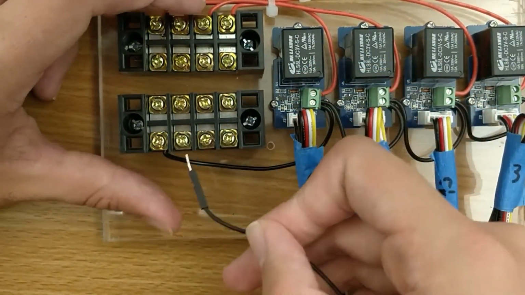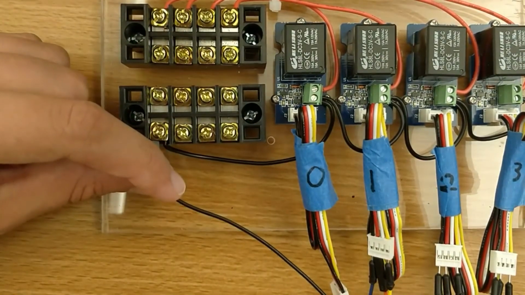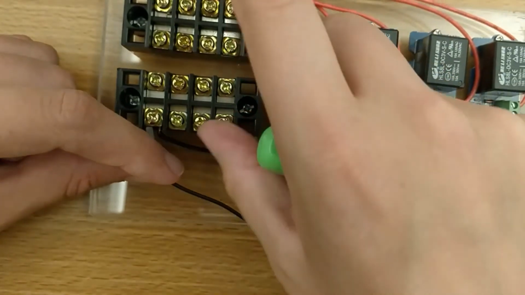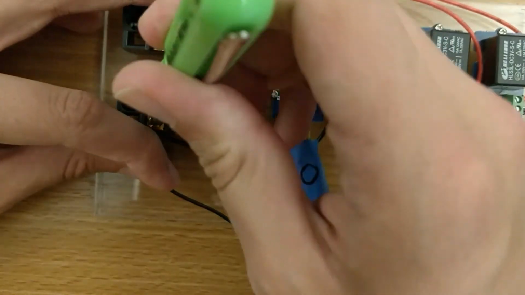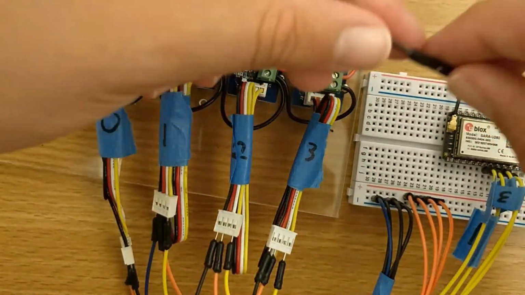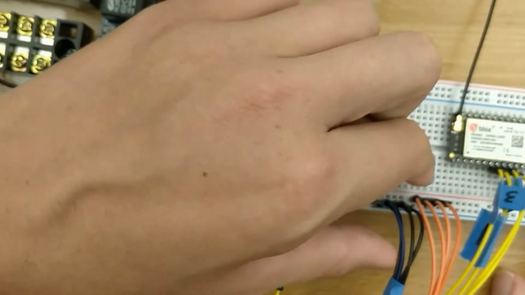I have a male-to-male wire here that I'm going to use. A lot of times with these sorts of connections you would use bare wire, but I don't have any handy, and this should work fine too. And then I'm going to plug this into my Electron's breadboard to the ground side.